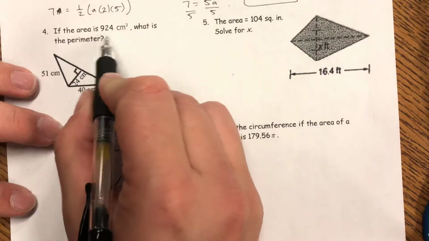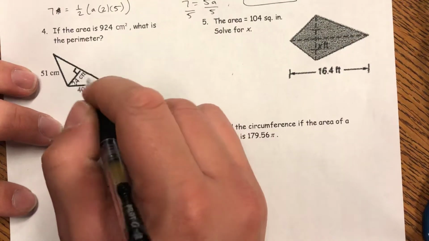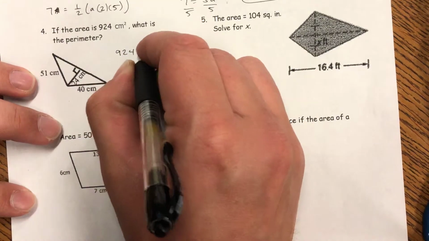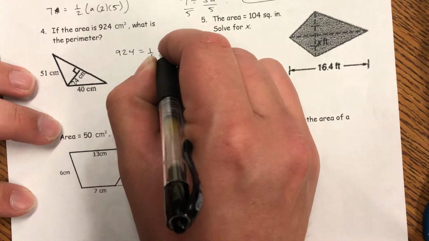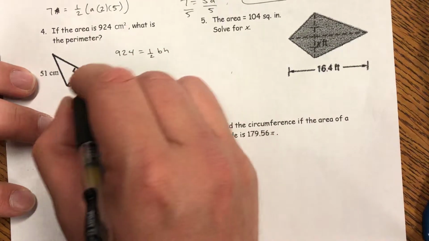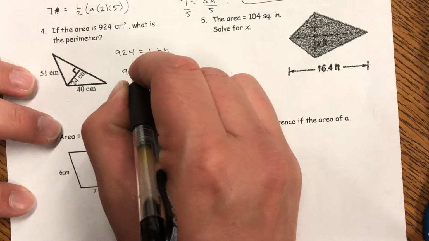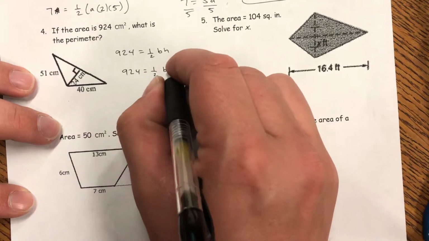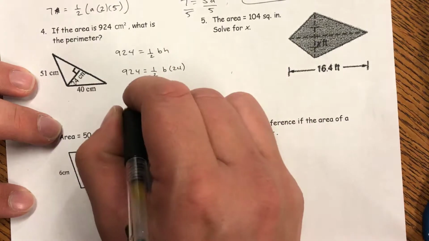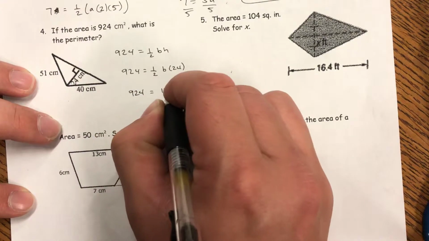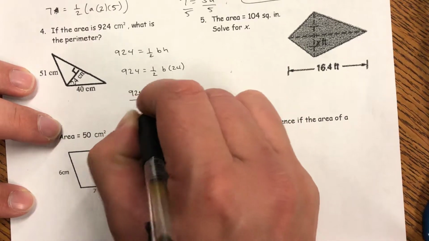They tell me the area of this triangle is 924 centimeters. What's the perimeter? So the height of this is 24. So 924 equals 1/2 base times height. The height of this guy, like I said, is 24. So 924 equals 1/2 base times 24. Half of 24 is 12. So 924 equals 12b. Divide by 12.